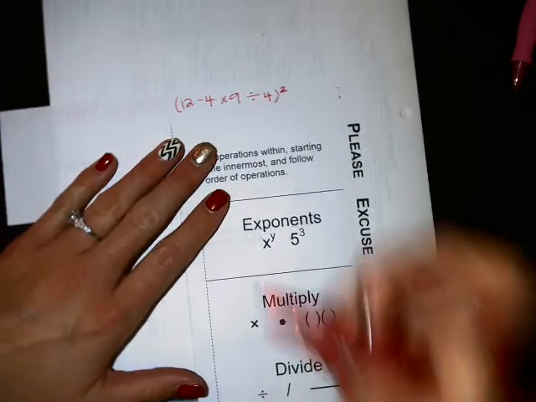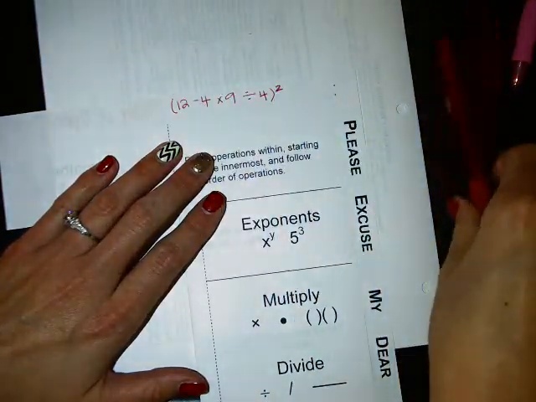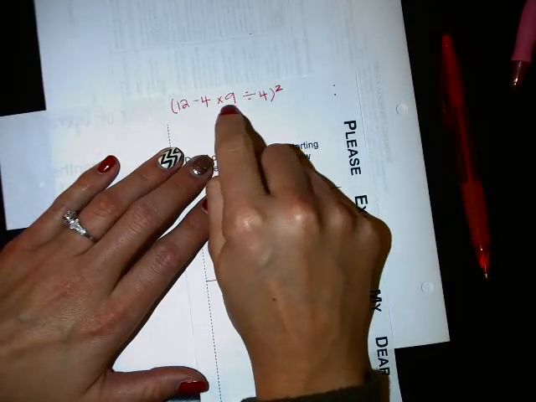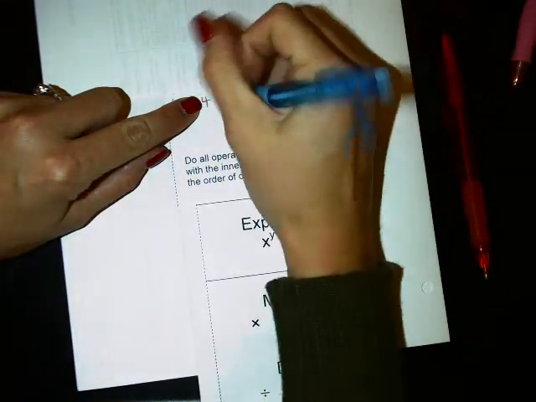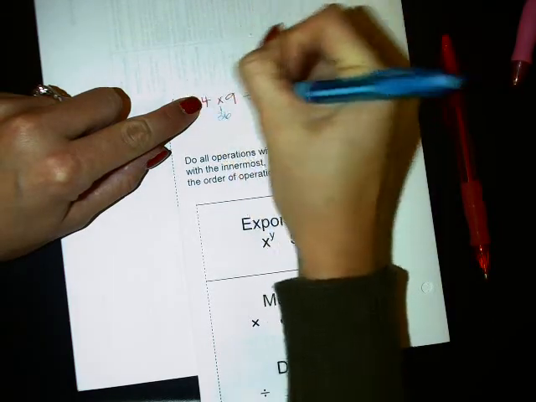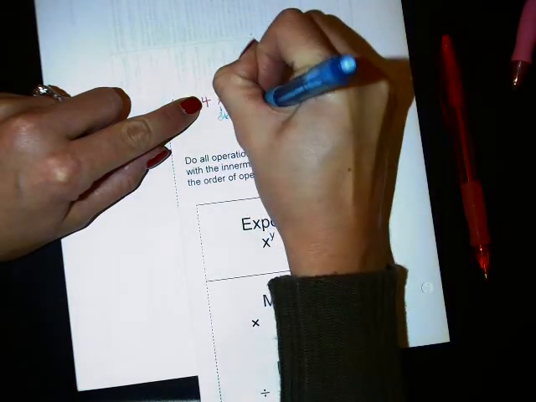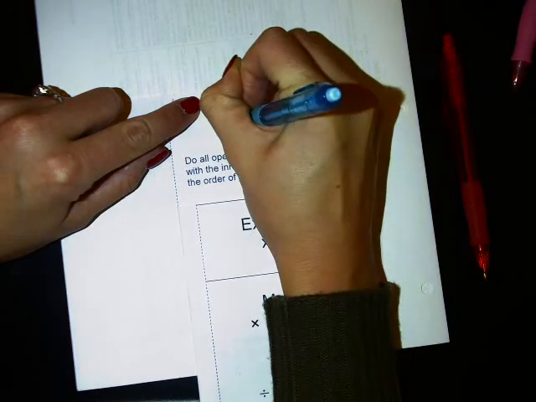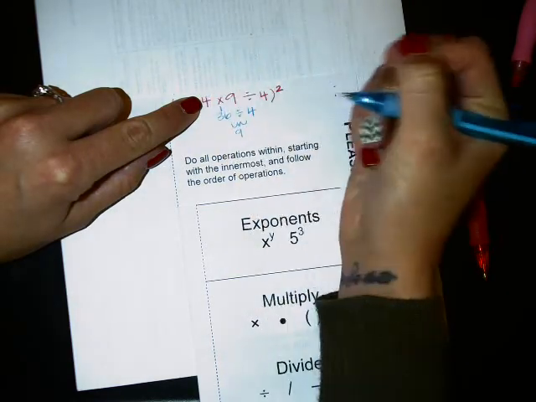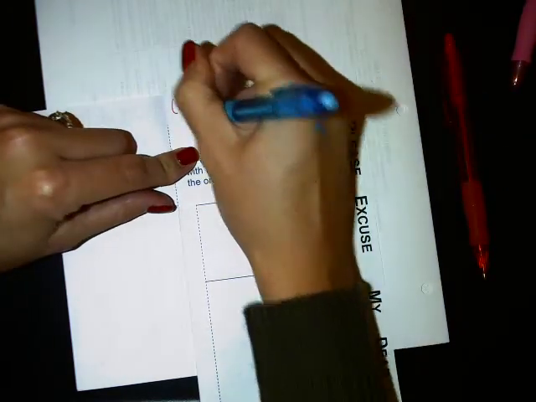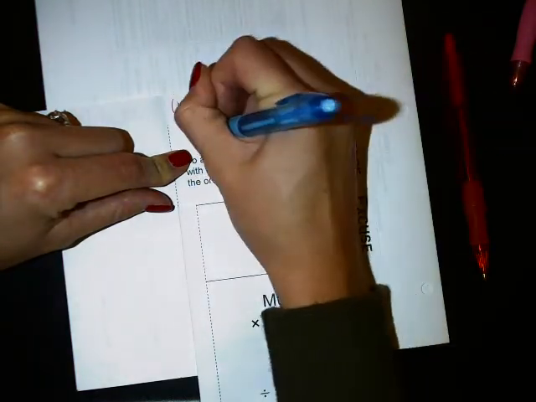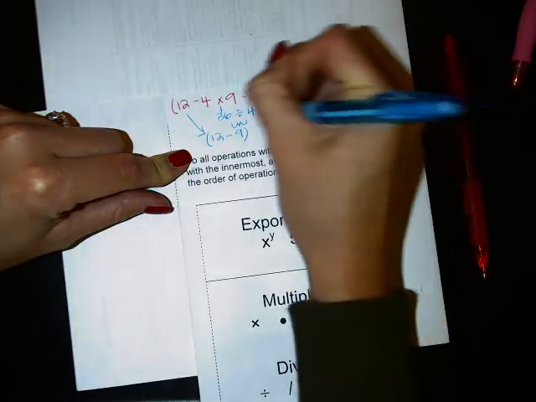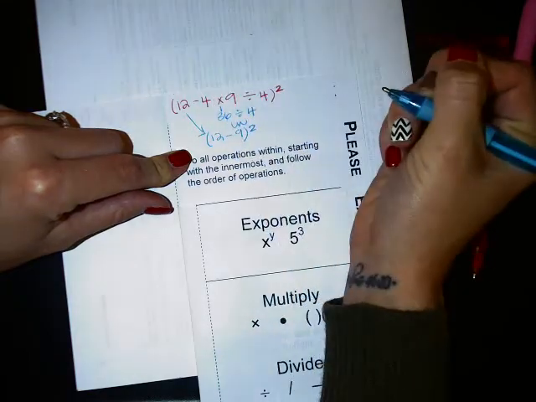Okay? So here I do my multiply and divide first. This is a subtract. So I'm going to look at these two numbers in 4 times 9, which gives me 36, divided by 4, which gives me 9. Now I can bring down this 12 minus 9, and that's still in the parentheses, and then we'll square whatever that gives us.